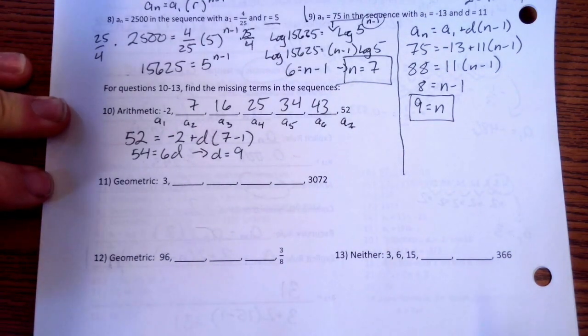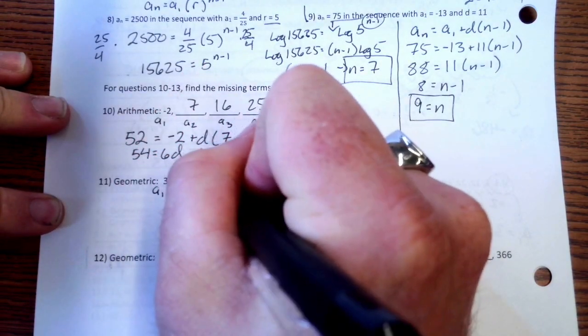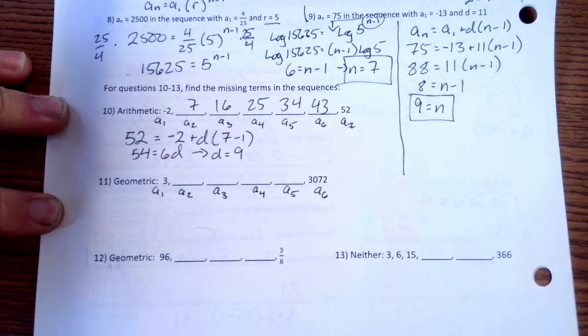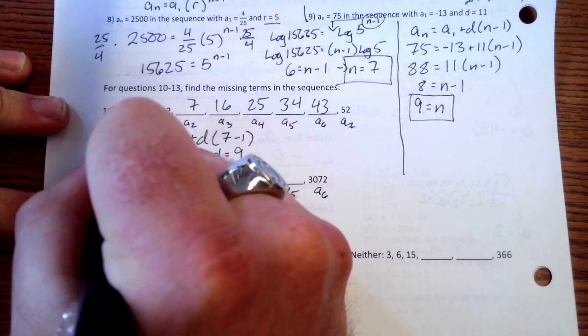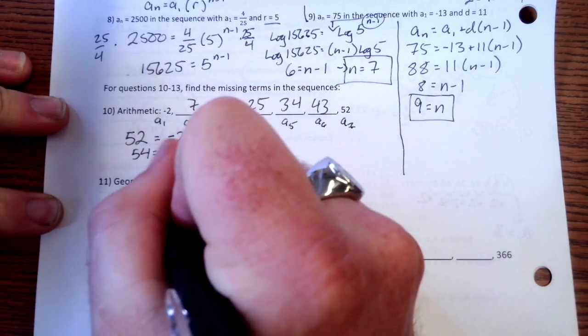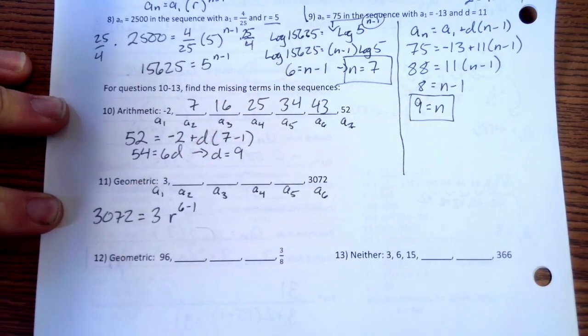For a geometric sequence, we have a common ratio. So again, we have a1, a2, a3, 4, 5, and this time we end on a sub 6. So 3072 has to equal a sub 1, or 3, times r to the 6 minus 1 power.